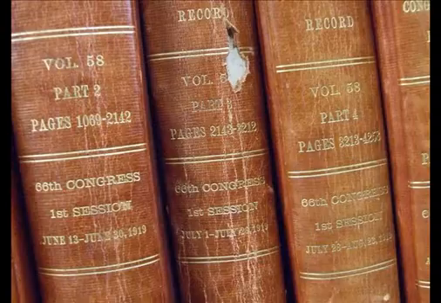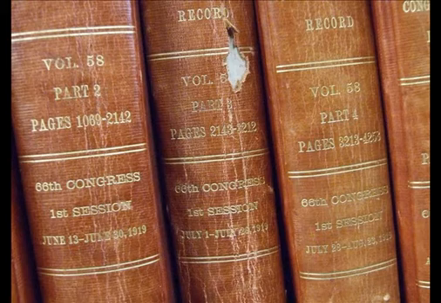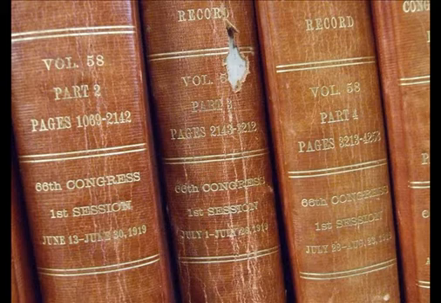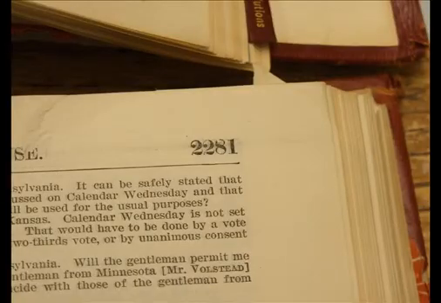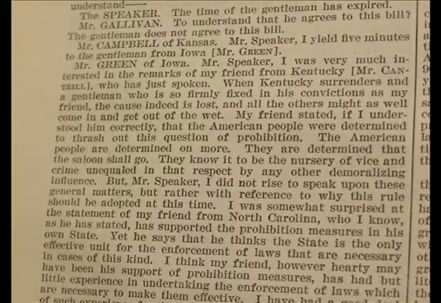Then go to the volumes preceding the index volume on the shelf. The volumes usually indicate the page range on the spine. In this case, let's look for page 2281. On this page, you'll find the transcript of one of the debates about this bill.